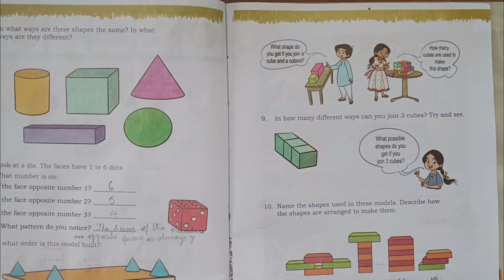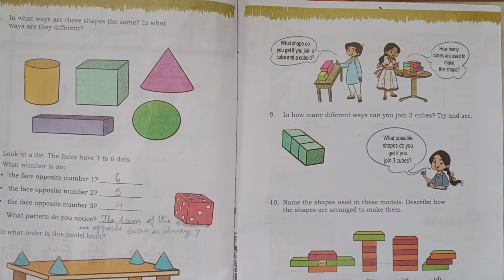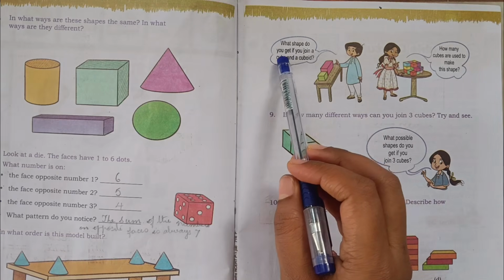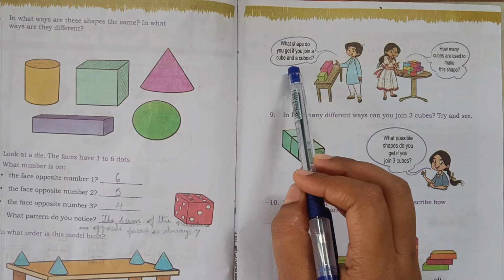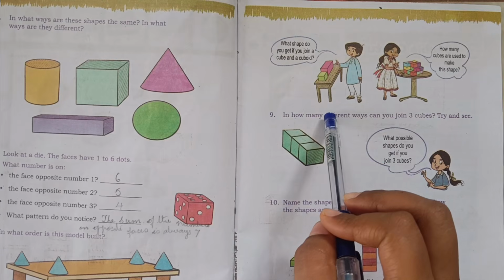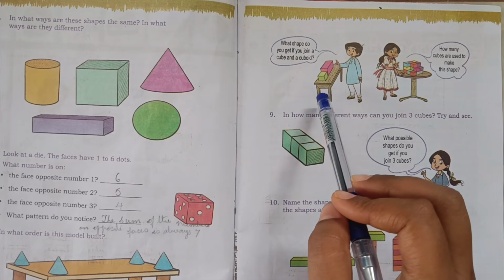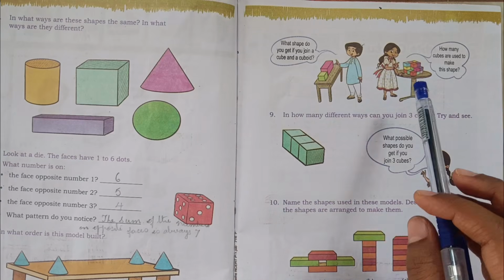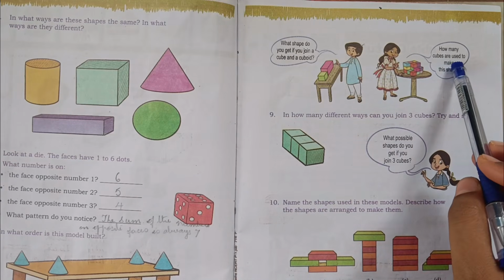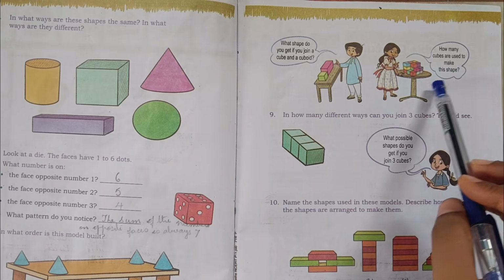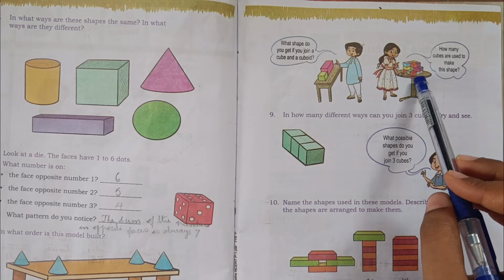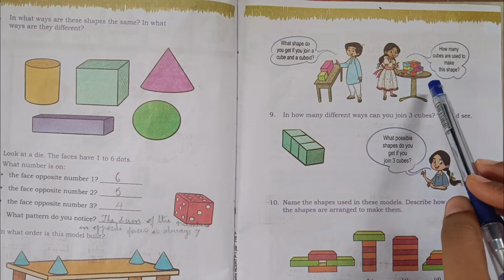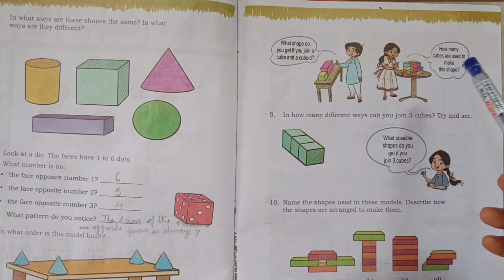Now next, what shape do you get if you join a cube and cuboid? So here one boy has joined one cube and cuboid. So what shape can you get here? He has asked, how many cubes are used to make this shape? So to make this shape, how many shapes do you need? You have to count all these and think a little.